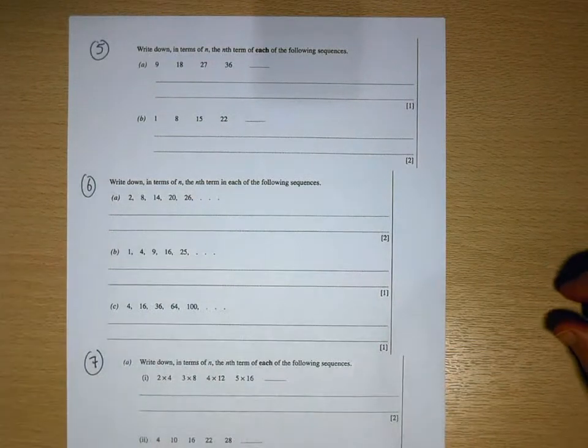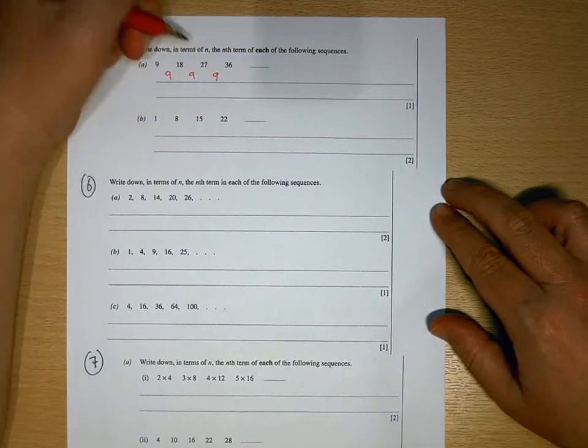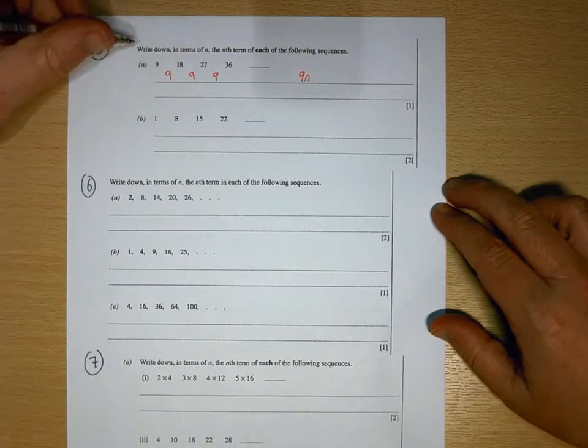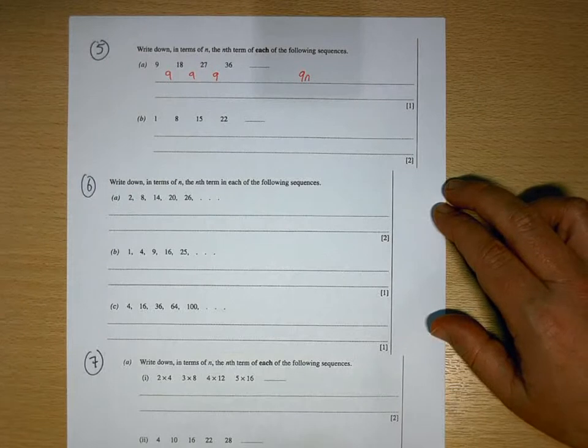Okay, so on to the next set of questions. Again, look for the differences. If the differences are the same, in this case it's 9, then it's going to be a 9n rule. The first term is 9, so there's no additional work that I have to do.